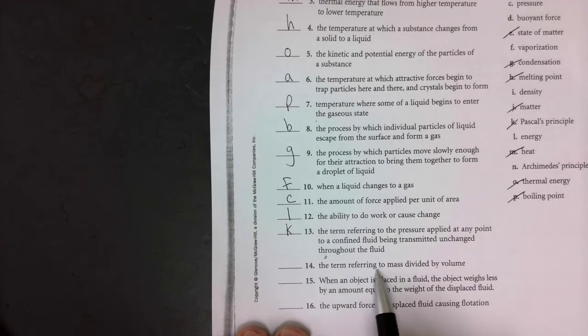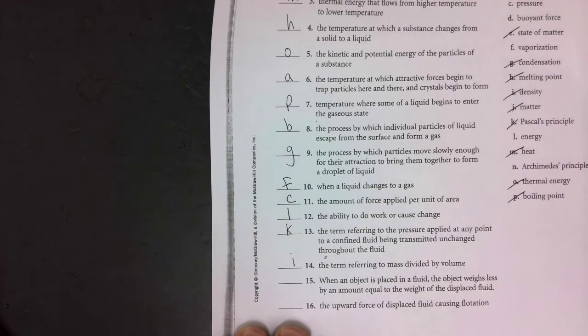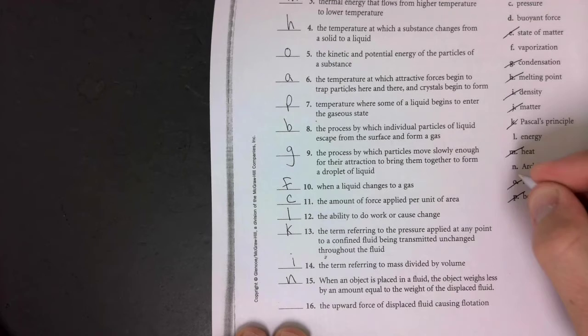14, the term referring to mass divided by volume. That's going to be density for us. Density is I. 15, when an object is placed in a fluid, the object weighs less by an amount equal to the weight of the displaced fluid. 15 is N, Archimedes' principle. When something is dipped into a fluid, it moves that fluid out of the way. The amount of fluid that's moved out of the way tells us that that object will sink or float. That's Archimedes' principle. That's N.